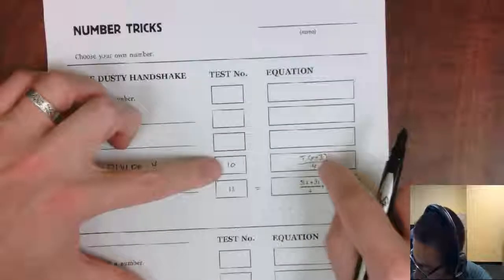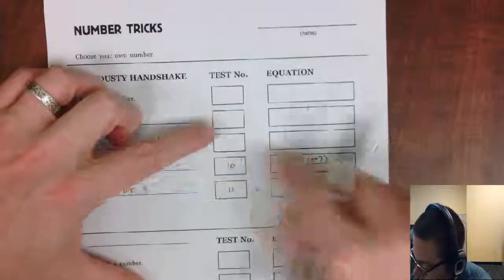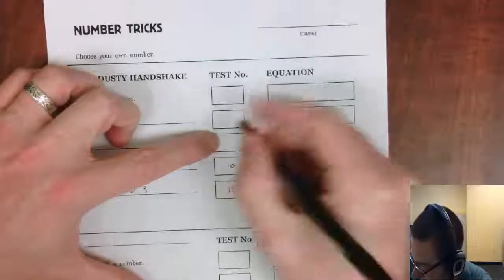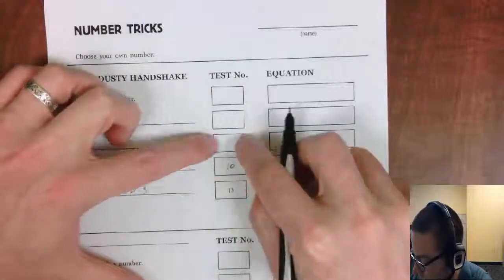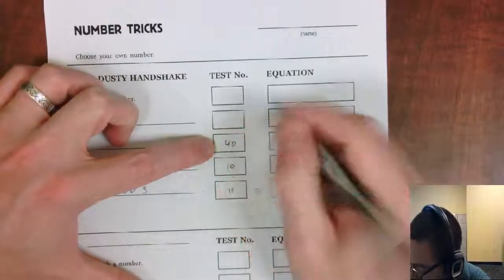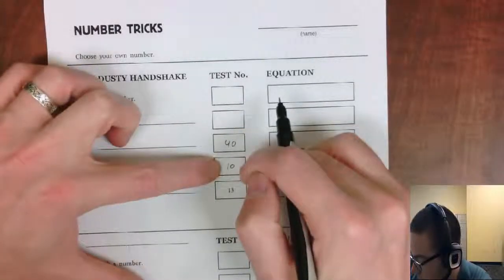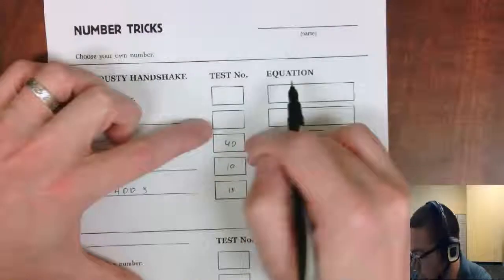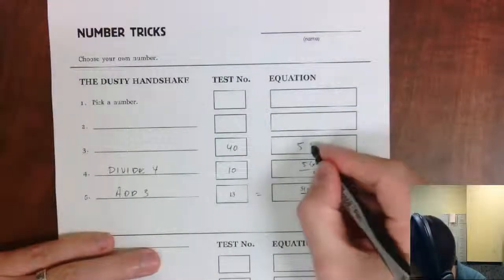And so if I undo dividing by 4, right? If I undo dividing by 4, I multiply by 4. So this would have been 40, right? I take 40 divided by 4, I get 10. Or 10 times 4 is 40. So this expression.